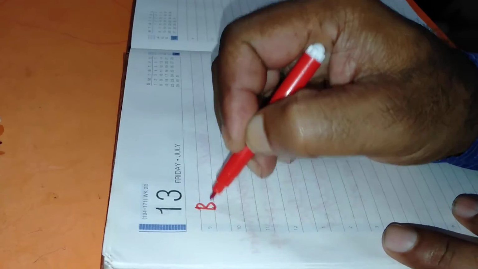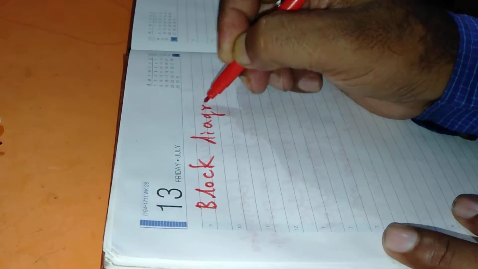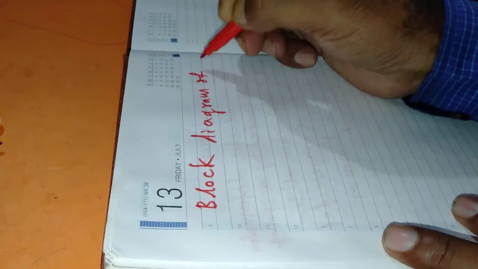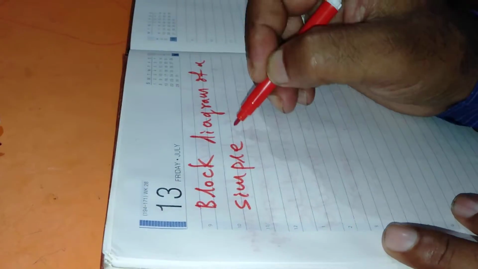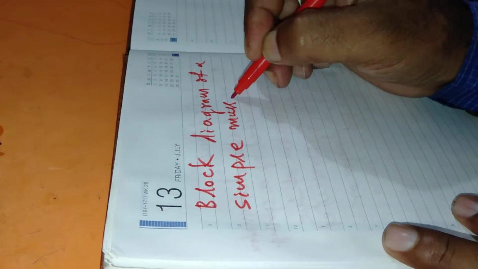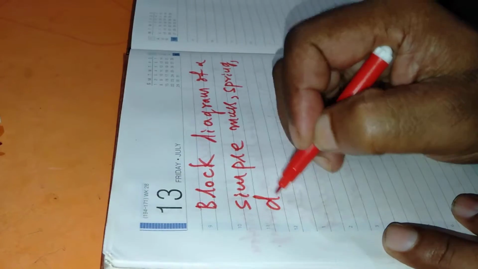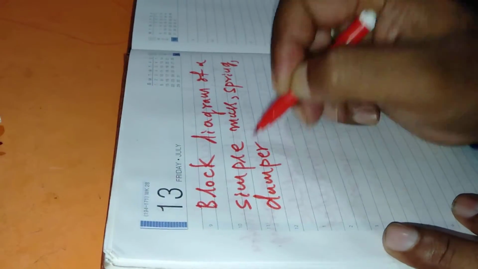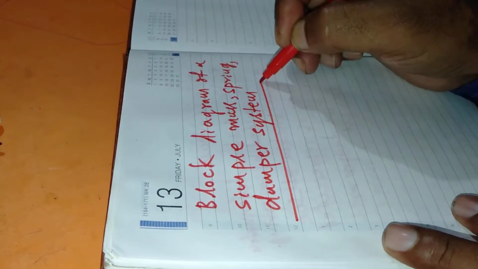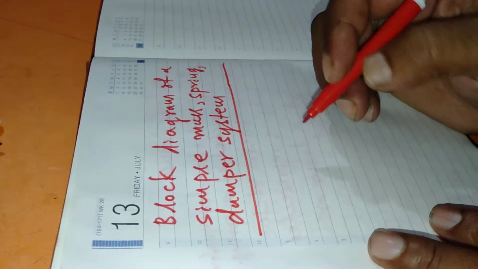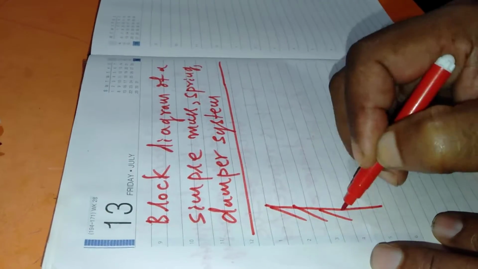So the block diagram of a simple mass spring damper system, that is your mechanical translational system. So this is the block diagram.